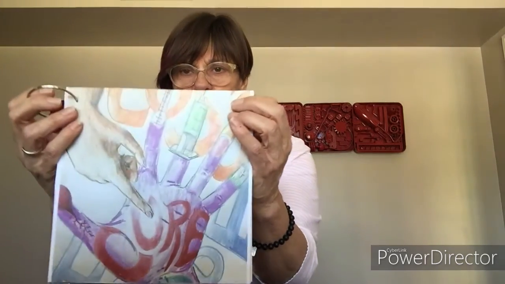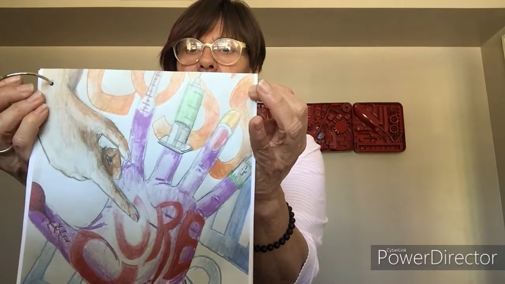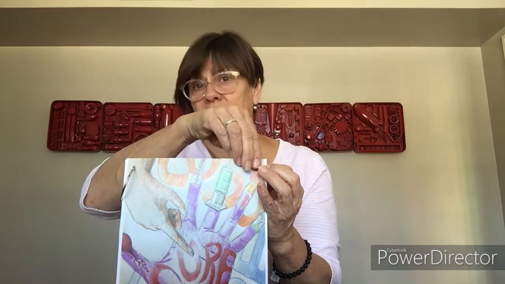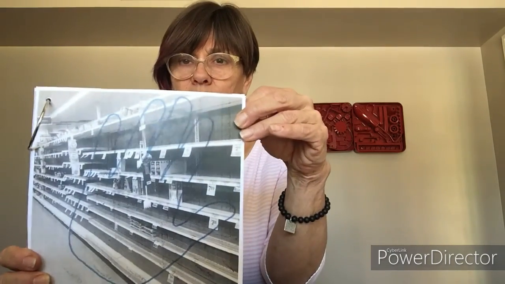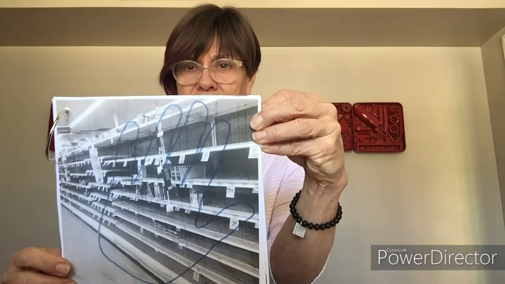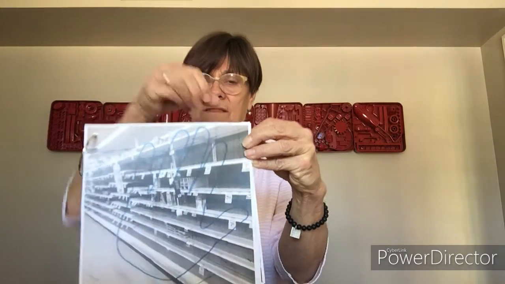This is a drawing done with colored pencils, and this person is pointing toward the word cure. Perhaps he knows somebody who's sick, and that cure is going to be the only thing that's going to help that person. We're familiar with this sight only because of the pandemic. Empty shelves in a grocery store. And the hand is representing the person who is affected by that.